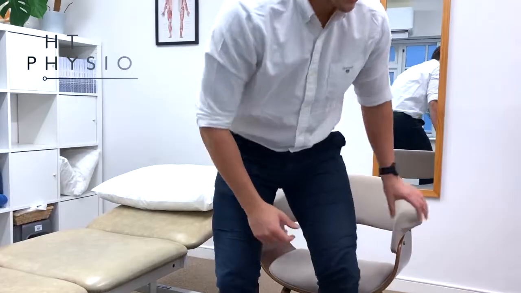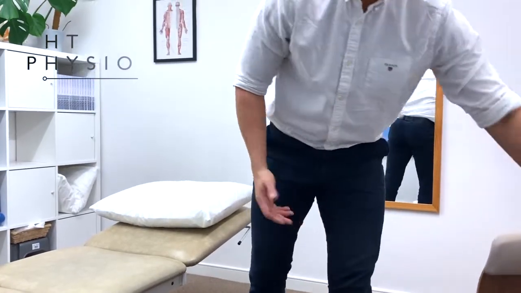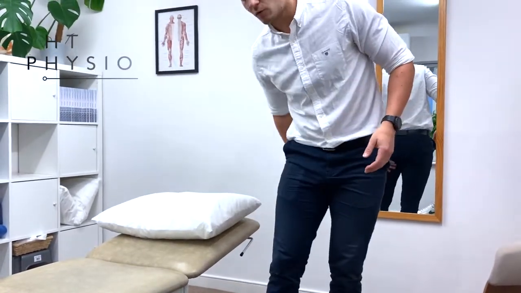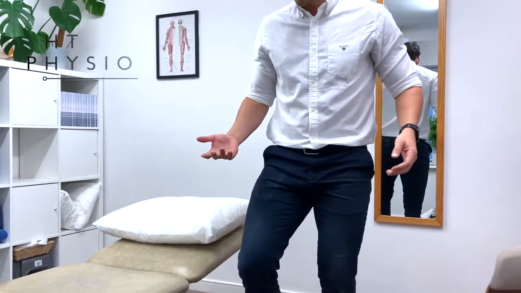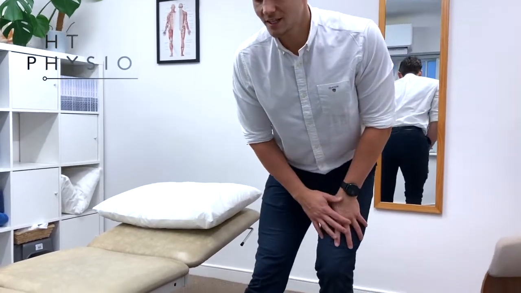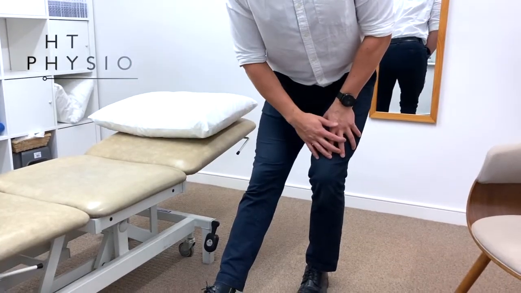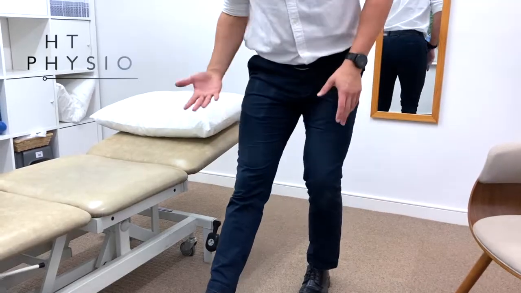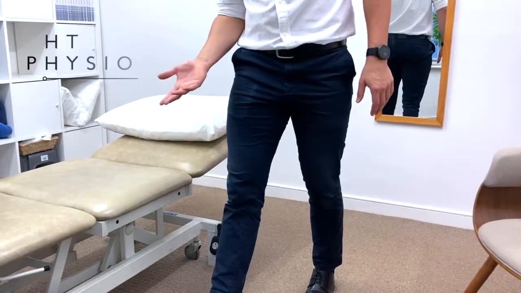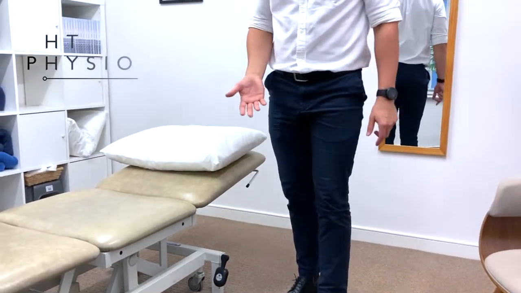The second one is a similar stretch but done in standing. So that looks something like this. I see people doing this one all the time. They feel that they've got pain in the back of their thigh, so they'll put their leg out like this and they'll lean forward and they'll try and get a stretch in the back of the leg. And again, this is a mistake because it stretches the sciatic nerve and can make sciatica worse.